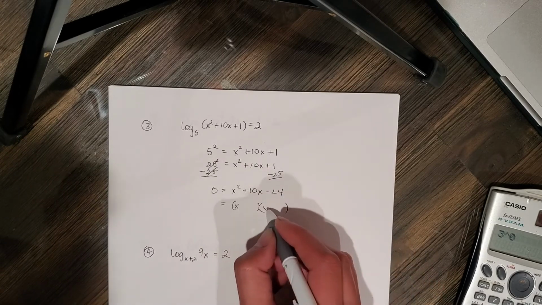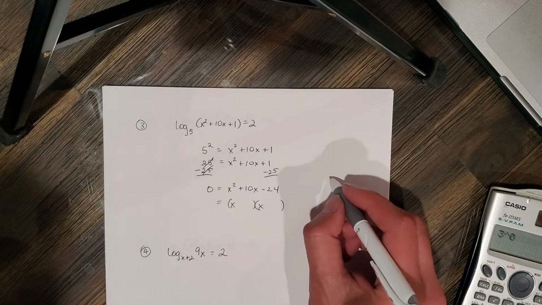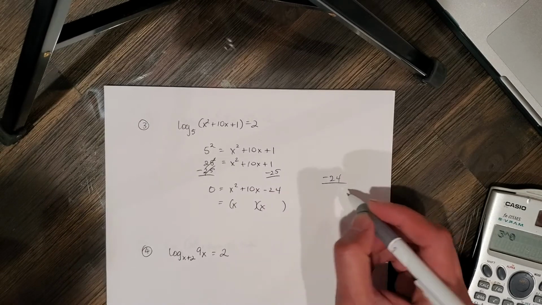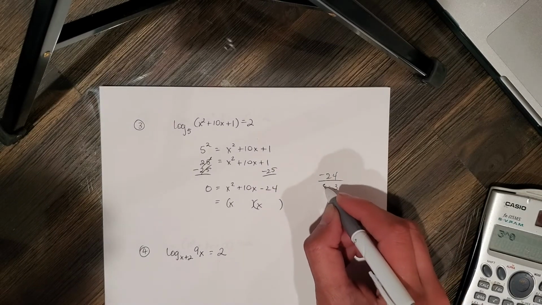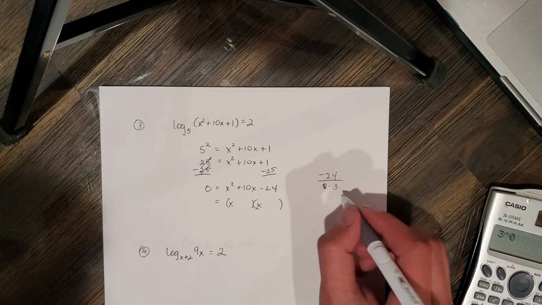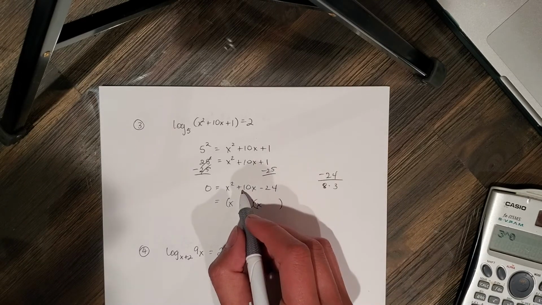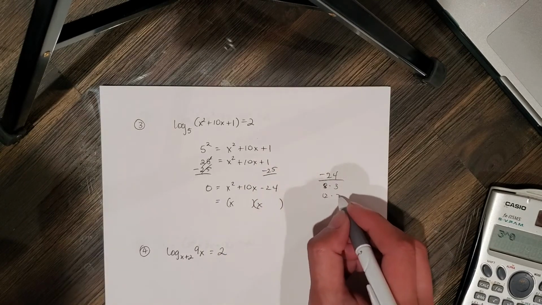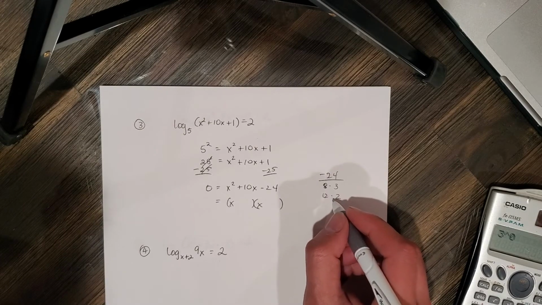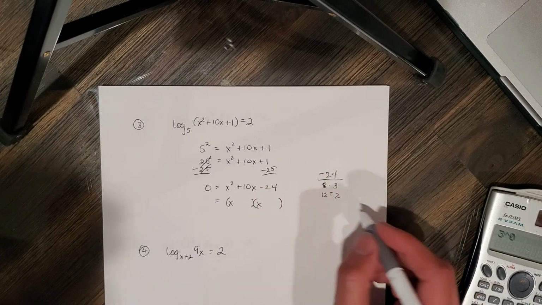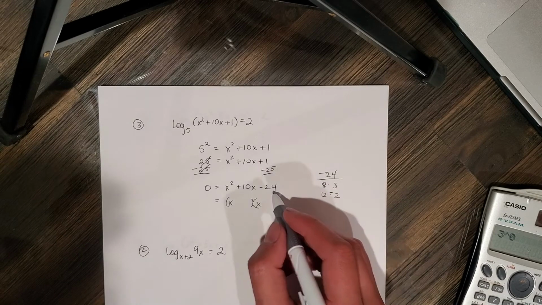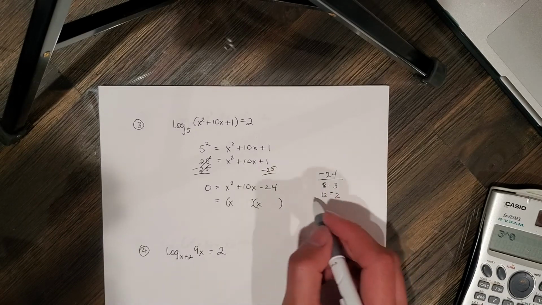So this is going to be x times x, that's x squared. And then 24, we need a negative 24, right? So that's going to be 8 times 3, right? One of them would be negative, but we're trying to get a 10 here, so that's not going to work here. How about 12 times 2? Yeah, that'll work. We need to get the 10 positive, so let's make the 2 negative there. So 12 times negative 2 is negative 24, and then 12 minus 2 is 10.